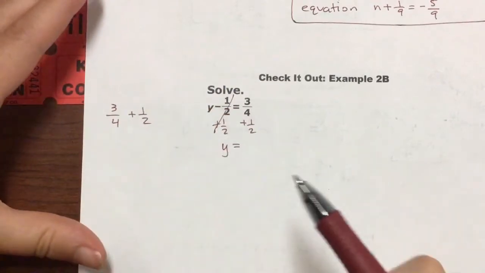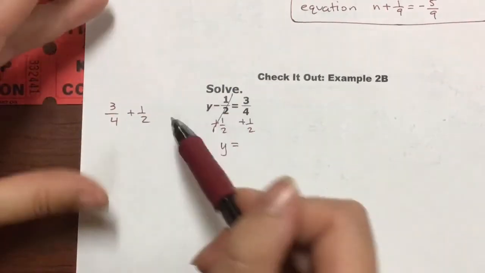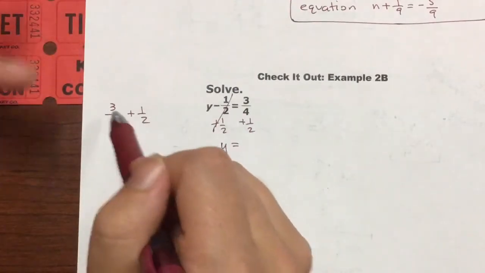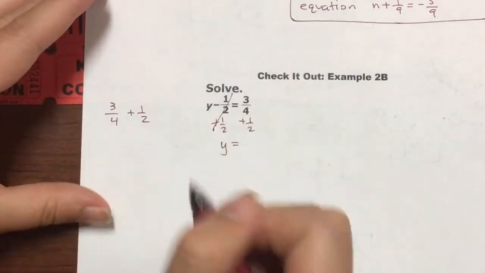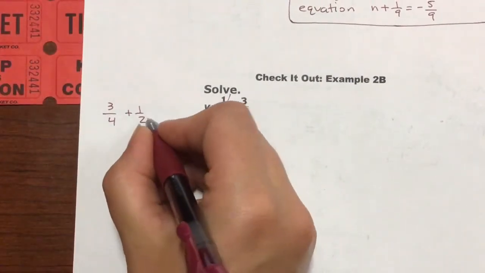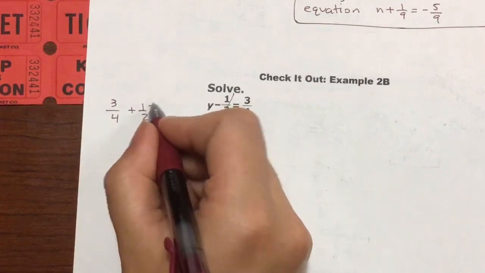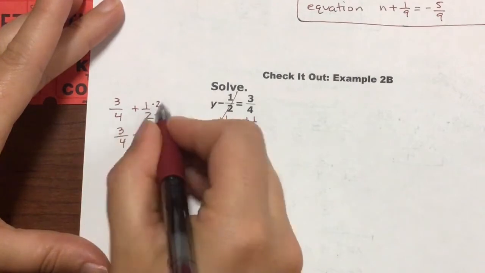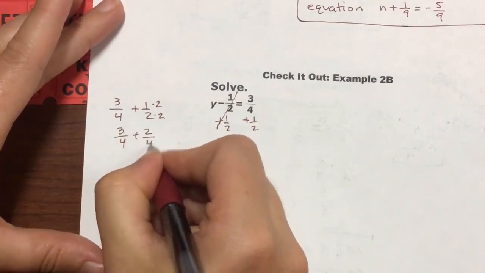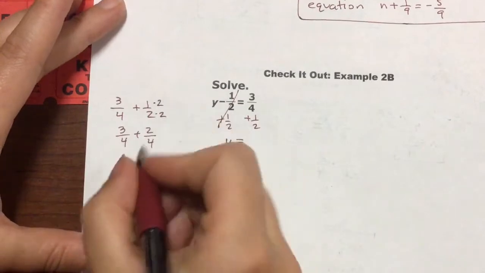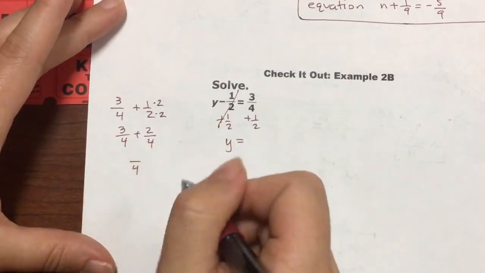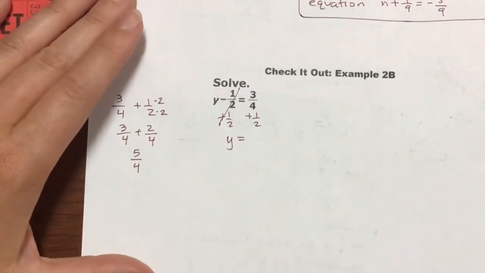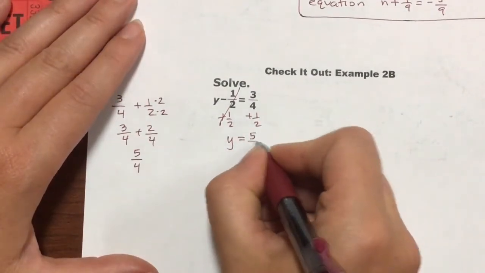Okay, when I count by 2s, I go 2, 4. So I need to get a common denominator. I know that the common denominator is going to be 4. This is already a 4, so I'm just going to leave it as is. I need to make this 2 a 4, so I'm going to multiply the bottom and the top by 2. And I get 3/4 plus 1 times 2 is 2, 2 times 2 is 4. And then I add those. I'm going to keep my 4 in the denominator, and 3 plus 2 is 5. Sweet. There we go. So y equals 5 over 4.